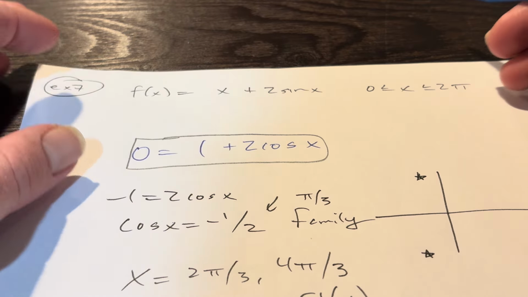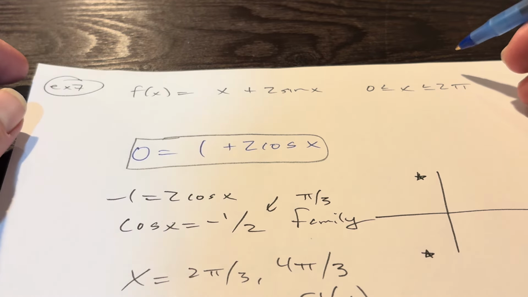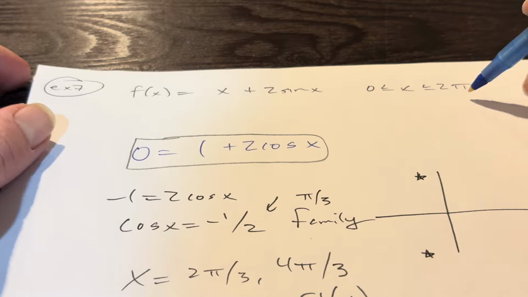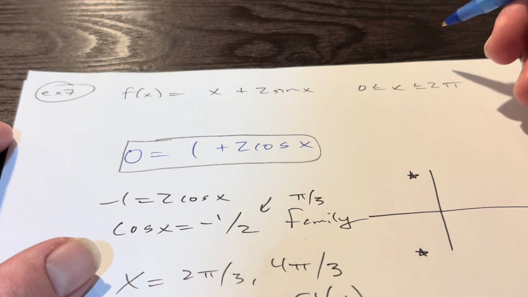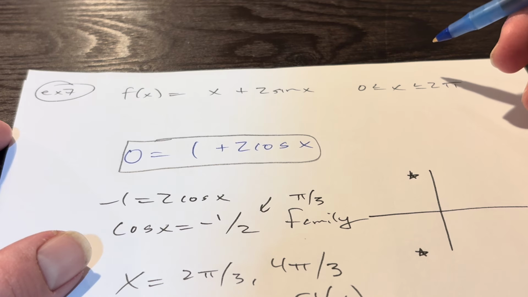Finally, f of x is equal to x plus 2 sine x on the interval 0 to 2 pi. What we're going to do here is take the derivative and set it equal to 0.